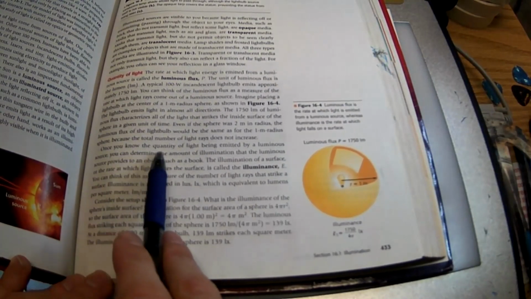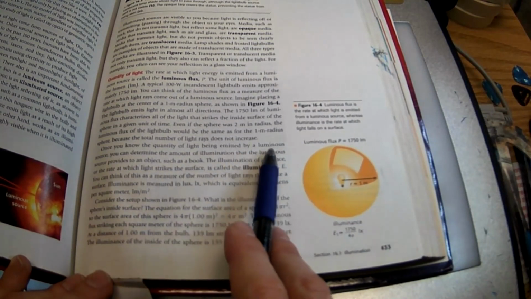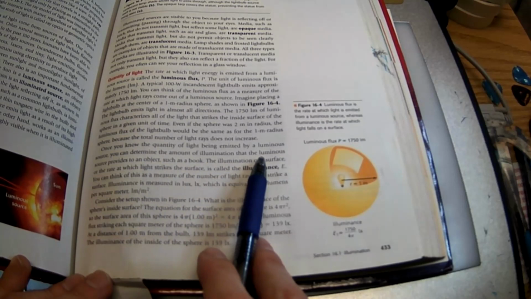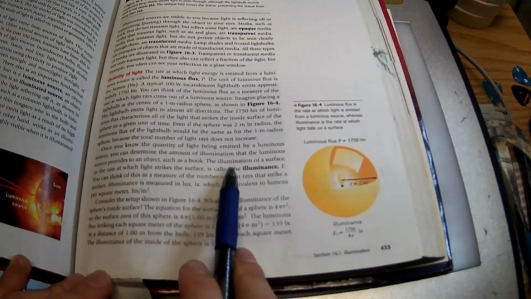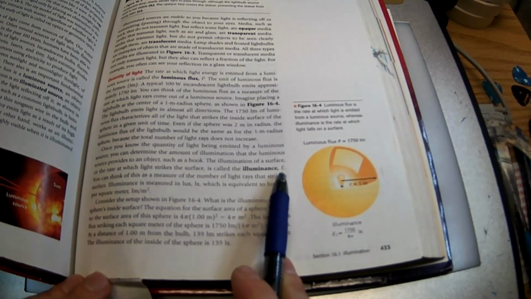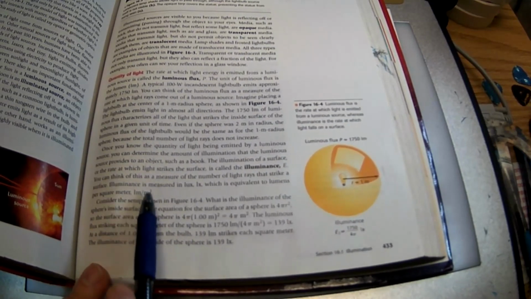Once you know the quantity of light being emitted by a luminous source, you can determine the amount of illumination that the luminous source provides to an object, such as a book. The illumination of the surface, or the rate that light strikes the surface, is called the illuminance, and the variable is capital E. Think of this as the measure of the number of light rays that strike a surface. Illuminance is measured in lux, which is equivalent to lumens per square meter.